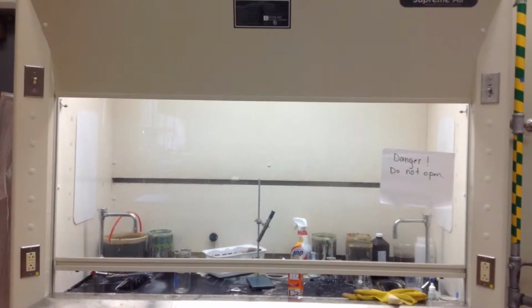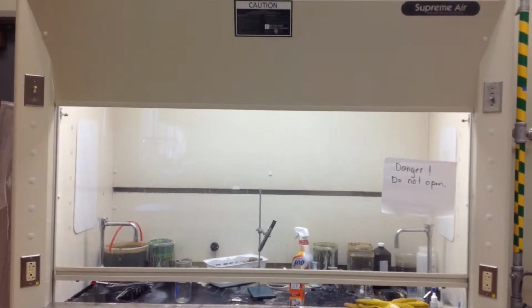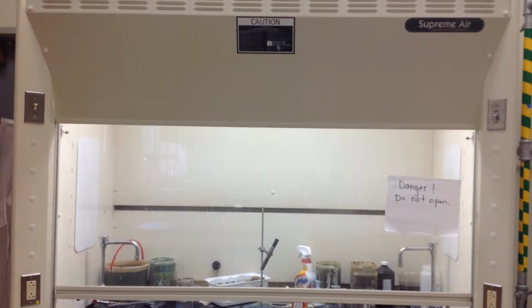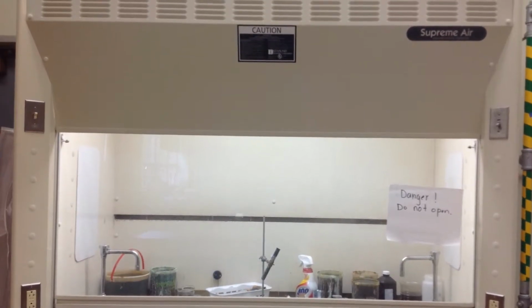This experiment should be done with caution due to the use of hydrochloric acid and the formation of toxic gases. Because of this, I will be performing the experiment in the fume hood.